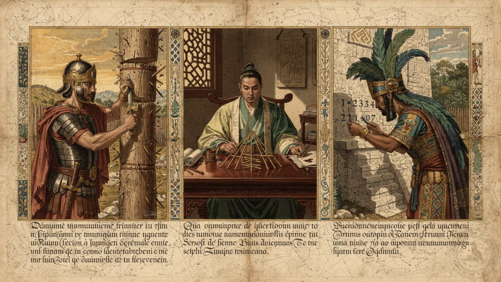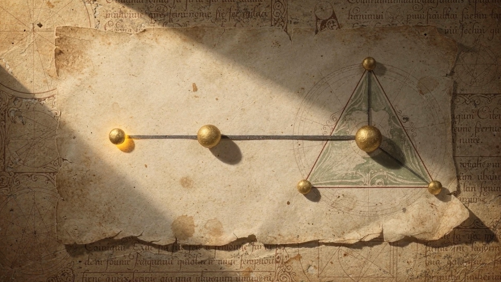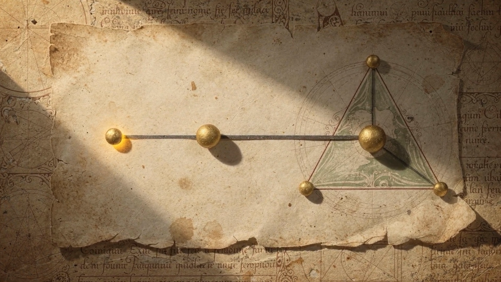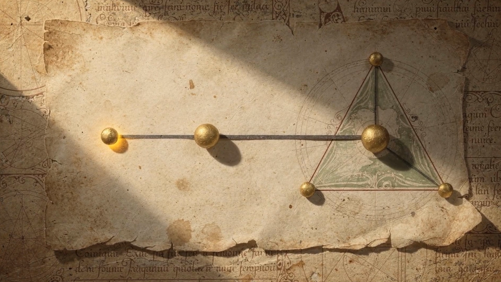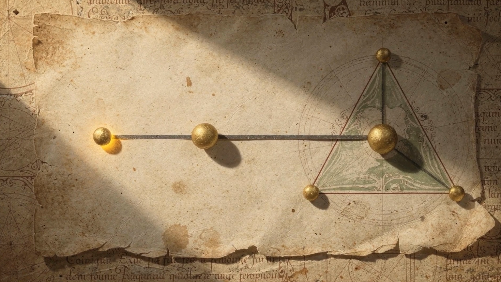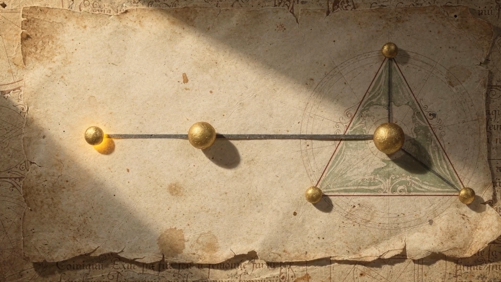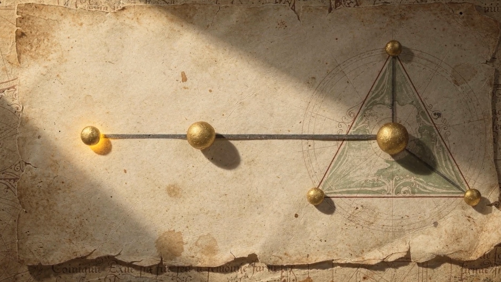itself. But they weren't just counting, they were unlocking the hidden architecture of the universe. 1 represents unity, 2 represents duality, but 3 breaks the pattern entirely. You can draw a line with 2 points, but 3 points give you something completely new. A triangle, a shape that encloses space. 3 transforms counting into geometry.